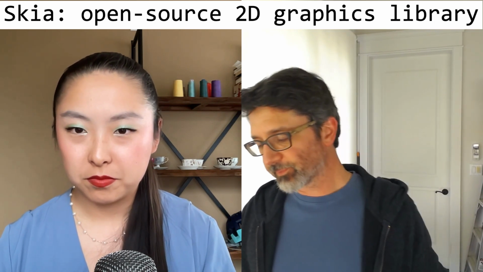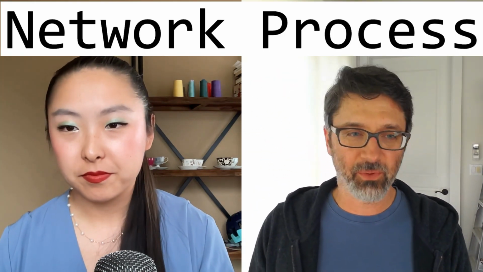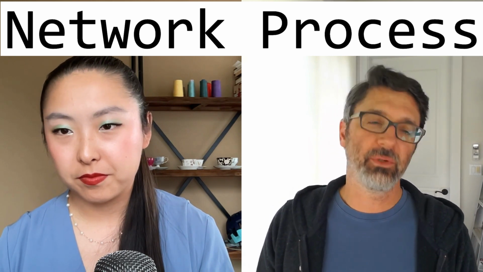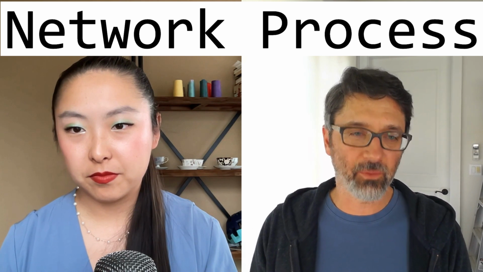After the GPU process, the next one that came along was the network process, which was really born out of the idea of, gee, wouldn't it be nice to isolate the networking code into its own process that could be more tightly sandboxed, because the networking stack tends to be a surface area that's accessible by attackers.